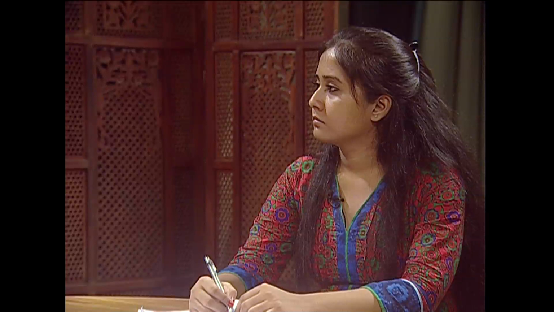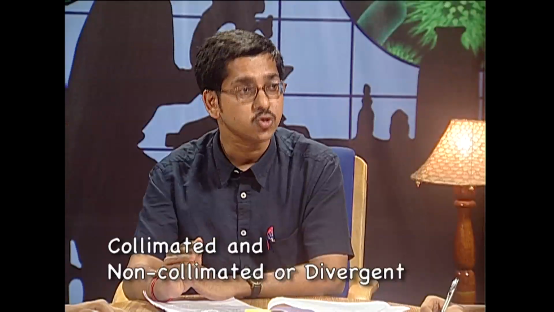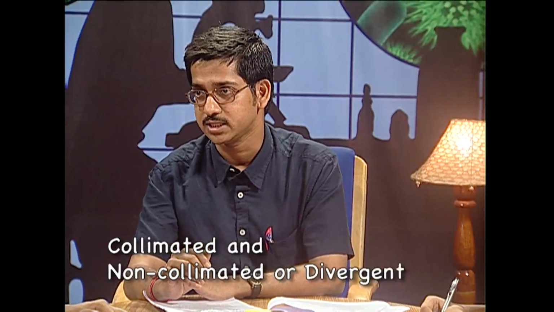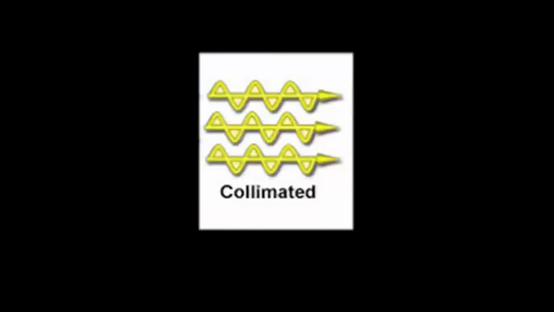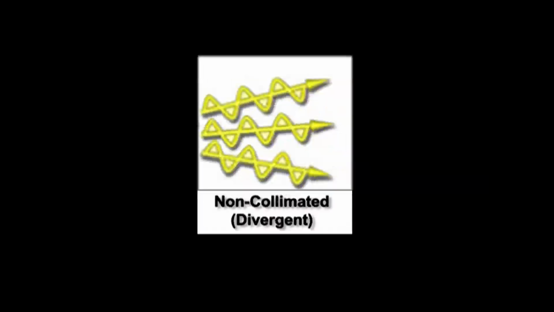Now, coming to the direction of propagation of light from the source, it can be categorized into collimated and non-collimated beam. Collimated beams are those light rays which are coming in a single direction, parallel to each other. Non-collimated beams move in different directions. So, if I want to have a focused light, a collimated coherent beam is the best source of light. And this can be nowadays obtained using lasers, which I will introduce you in the later part of this course.